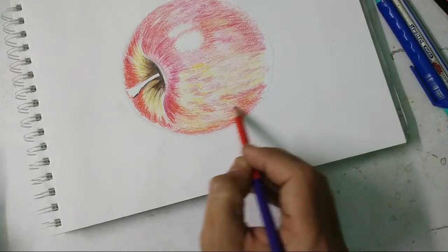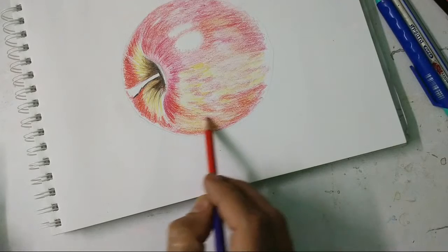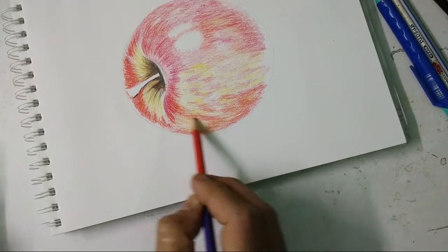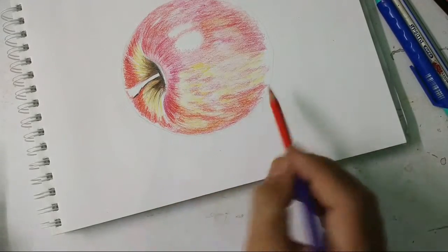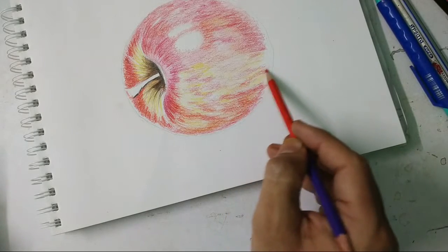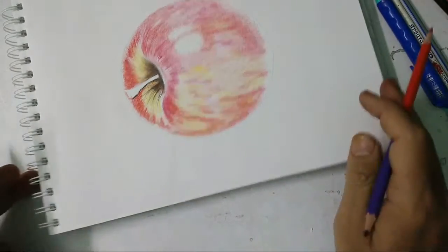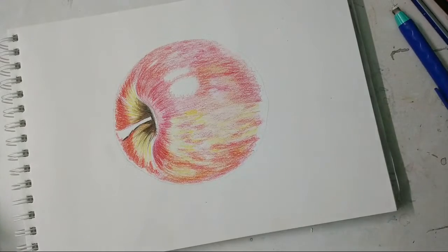Now I am giving detail, so you just watch that the red and the dark red will be used for giving a shine and a texture on the apple. So let's do white in the lower part of this.